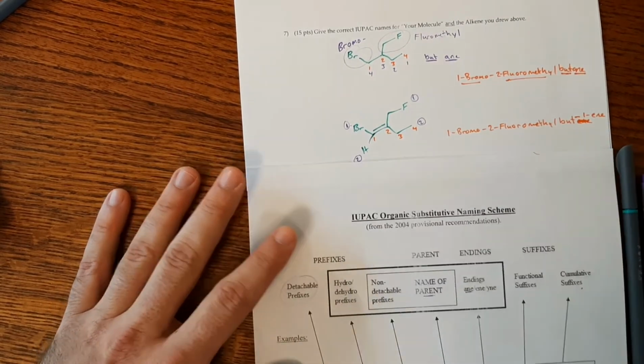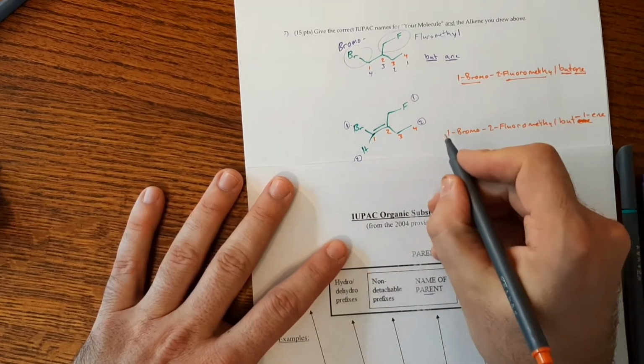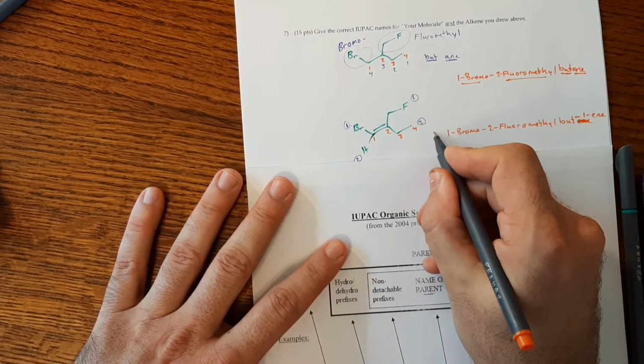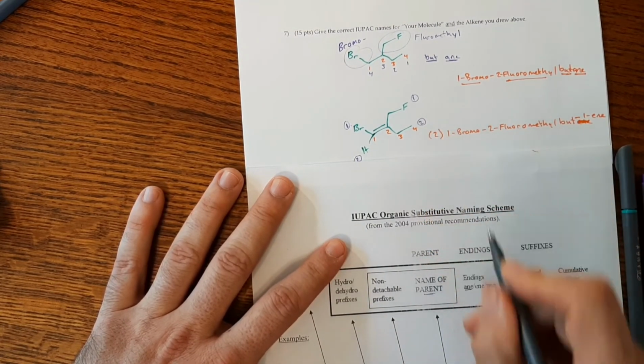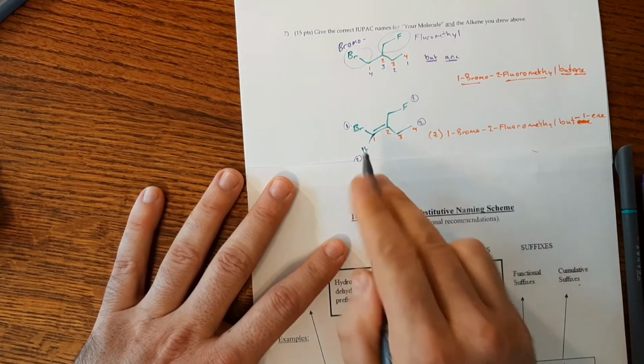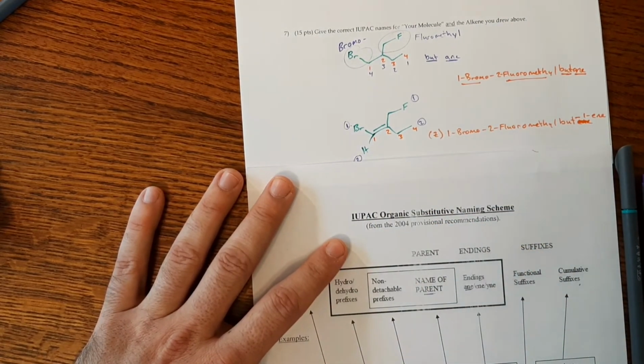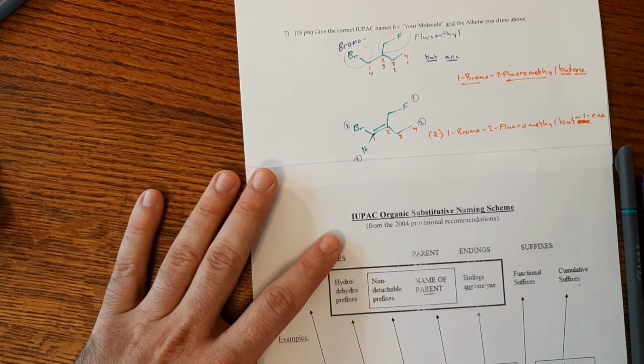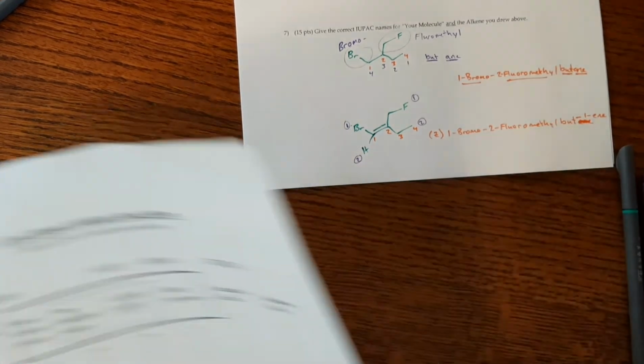We always say it sounds like you're a 70s vampire or something. It's on the same side. So this is the Z configuration of the double bond. So that's how we'll name those. Let's go on now to question number 8.